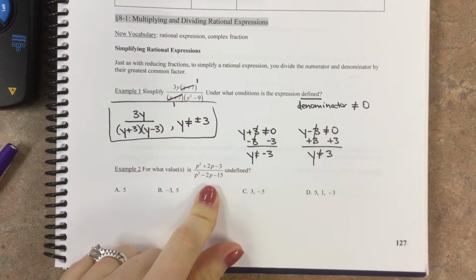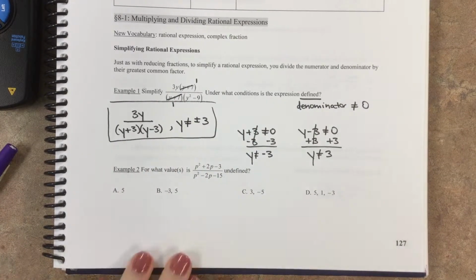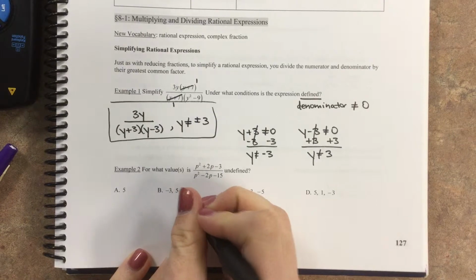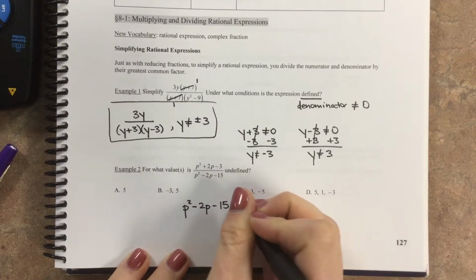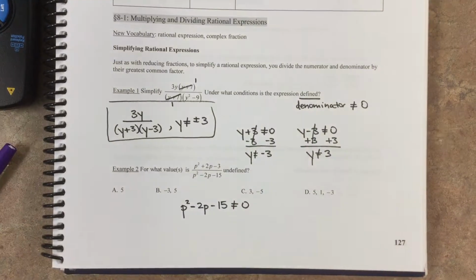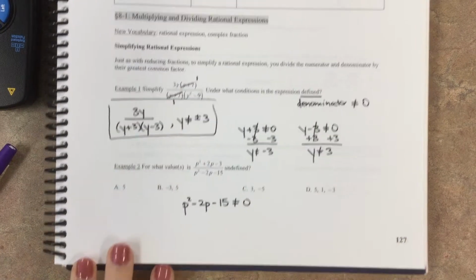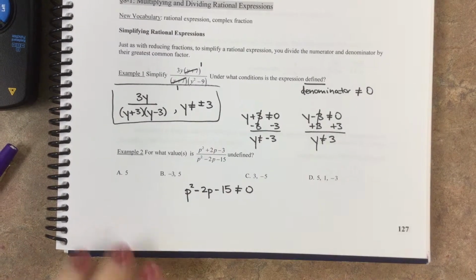We're going to set the denominator, say it cannot equal 0. So let's take p squared minus 2p minus 15 and recognize that it is not allowed to equal 0, otherwise our expression would be undefined. And so since this is a quadratic, we're going to factor it down.